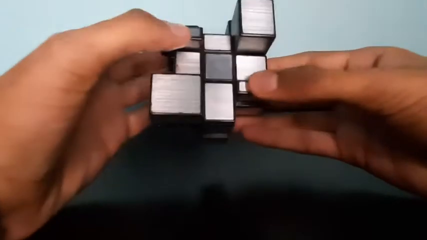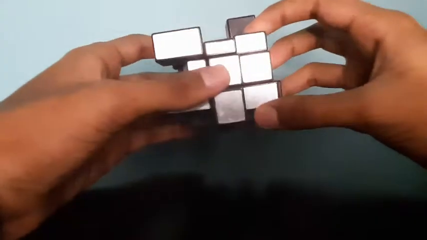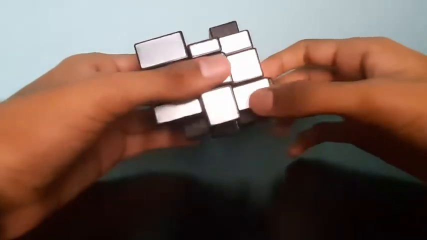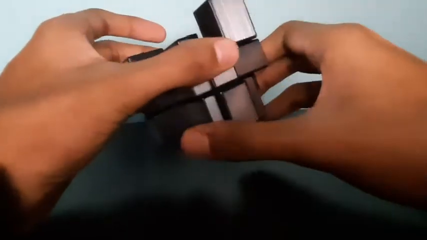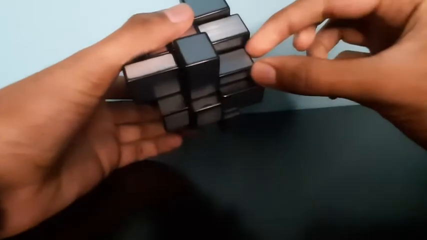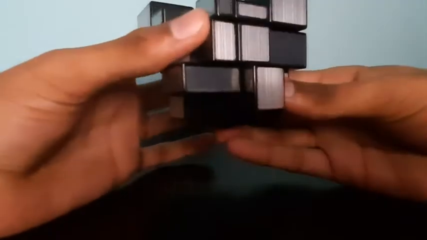Again, the height of the centerpiece is this much, so the height of each corner would be the same: 1, 2, 3 and 4. Now it's not that any piece can fit anywhere. For example, this piece cannot fit here, as it is a bit too large, so we'll find a place where we guess it will fit.